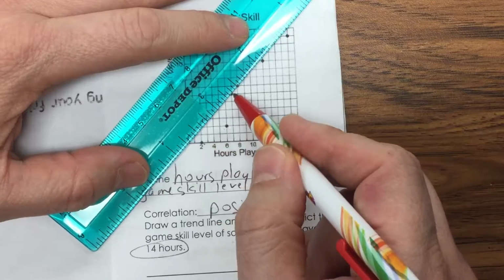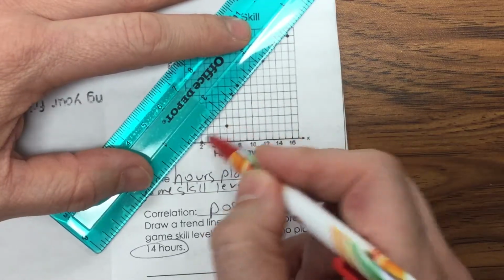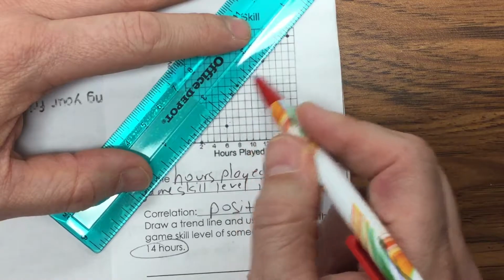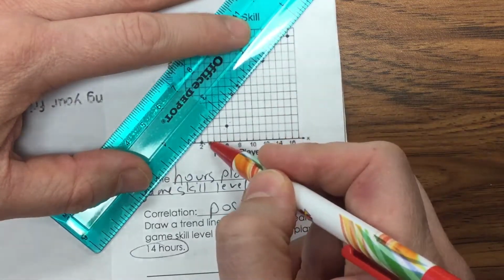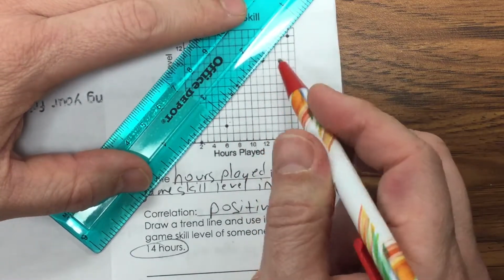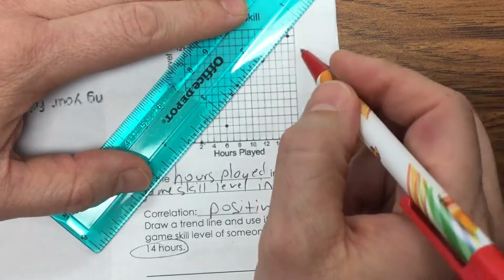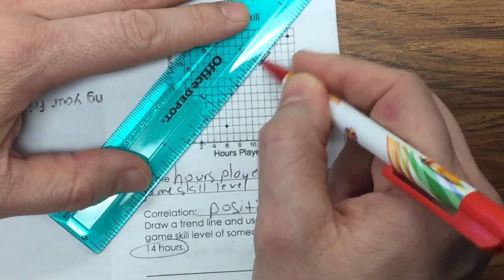So here is 1, 2 below, and then here's a couple of above, and I'm going through that one. This one's below. So here's 1, 2, 3 below, 1, 2 above, and I'm going to go through that one, it looks like. Like I said before, yours might be slightly different. That's totally fine. It's a little bit of an estimate.